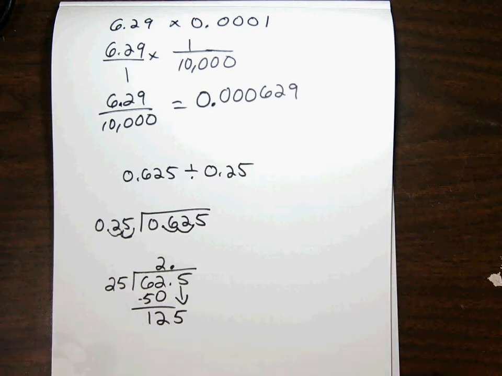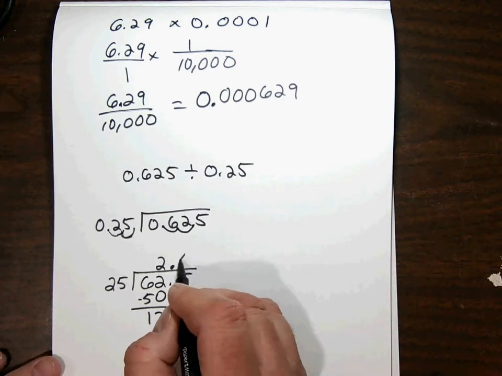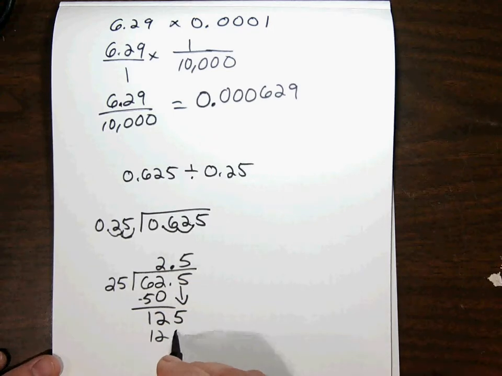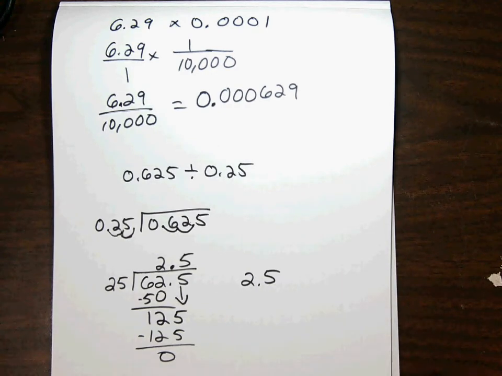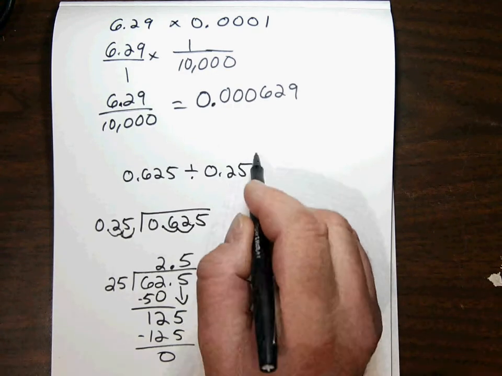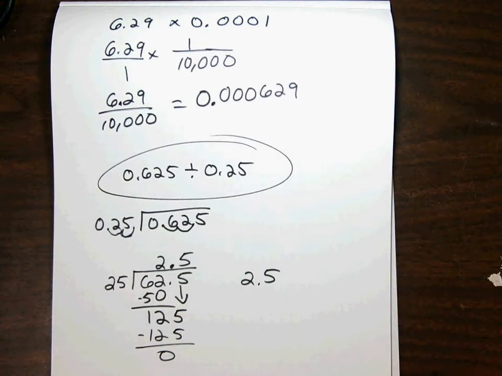Now I have to ask myself, how many times does 25 go into 125? 5 times, and this one gets a nice clean remainder of 0, so it's just going to be 2.5. Again, calculator is our best friend. Plug that right into the calculator, you're going to get the same thing a lot easier. No need to do longhand multiplication and division here.